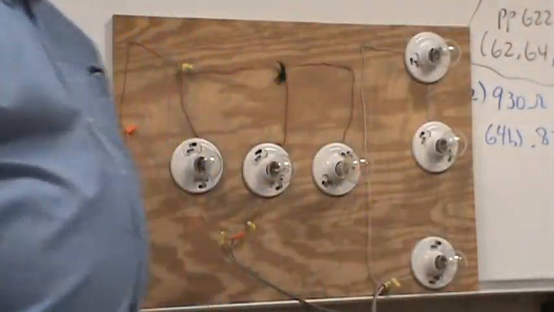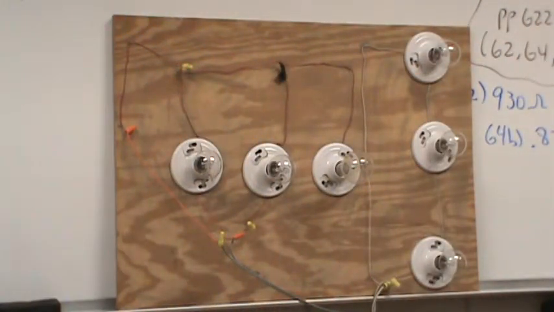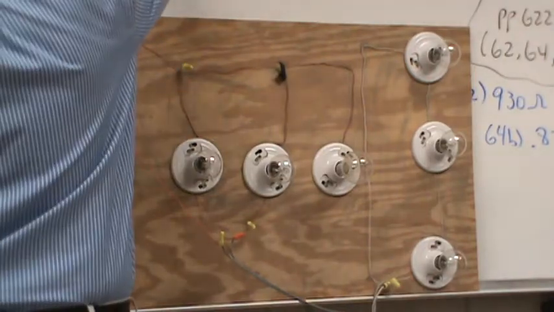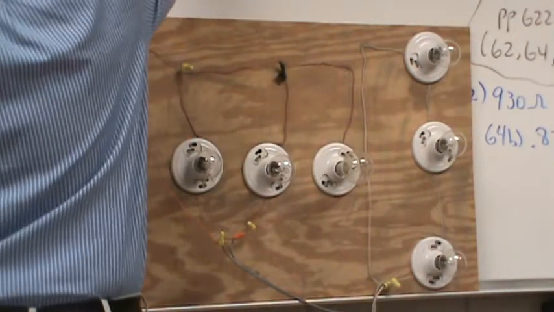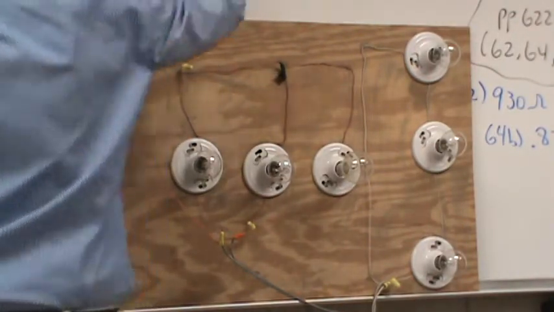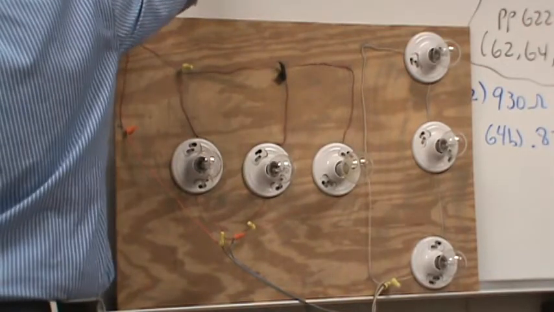So here's my question. Why is it that a 200 watt bulb has a lower resistance than a 60 watt bulb? Yes, Logan? Because for P to go up, R has to go down. Beautiful. You guys okay with that? If you got P equals V squared over R, and the V is 120 volts for all of those bulbs, absolutely.